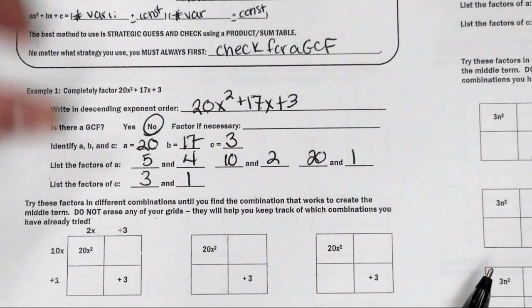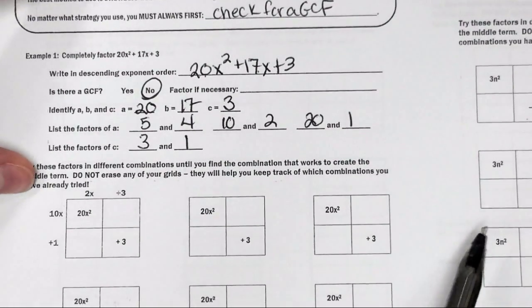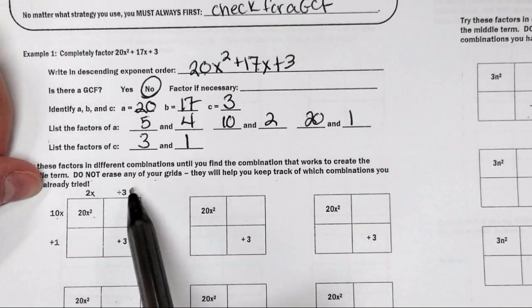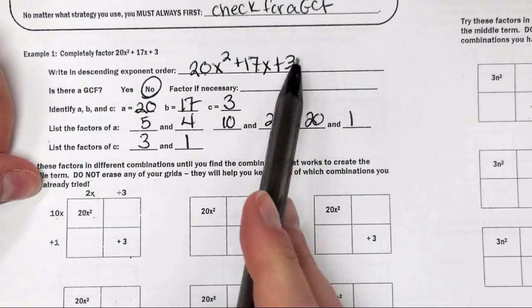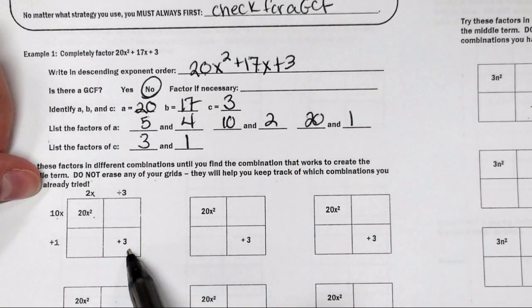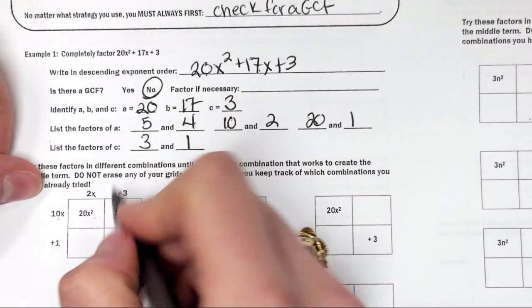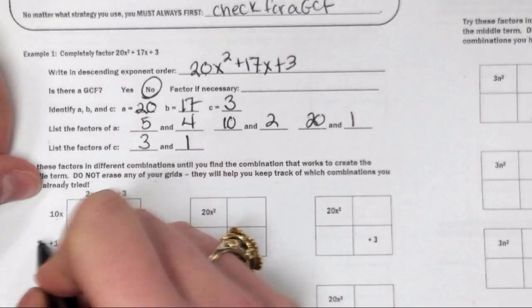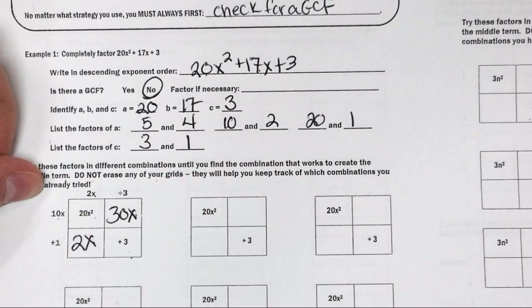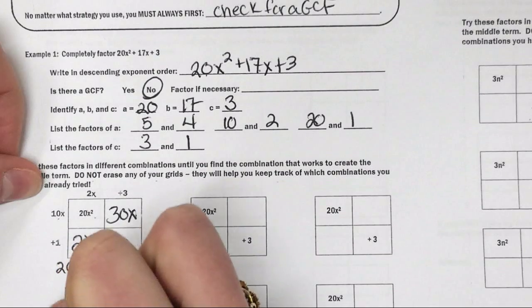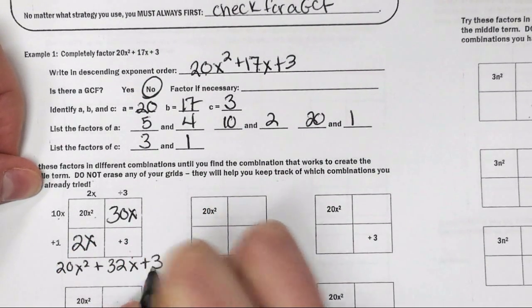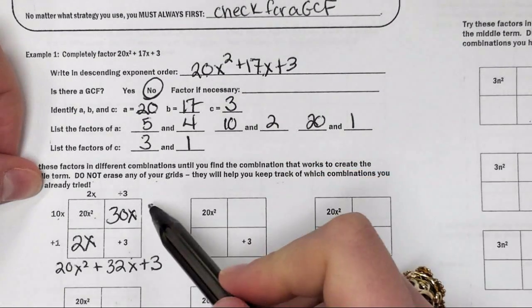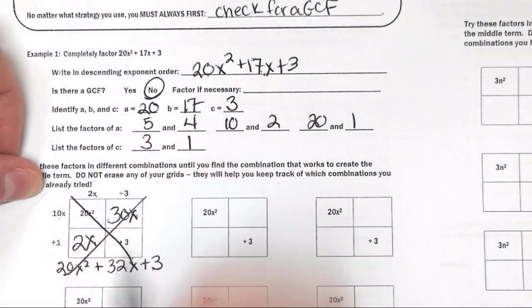The first combination that we're going to try is already plugged in for you. So I have 2x times 10x gives me 20x squared, and 3 times 1 gives me 3. Notice you put the first term in the top left and your constant in the bottom right. Then we have 3 times 10x, which gives me 30x. 2 times 1 gives me 2x. So altogether, this would give me 20x squared plus 32x plus 3. I needed a 17, not a 32, so that combination didn't work.